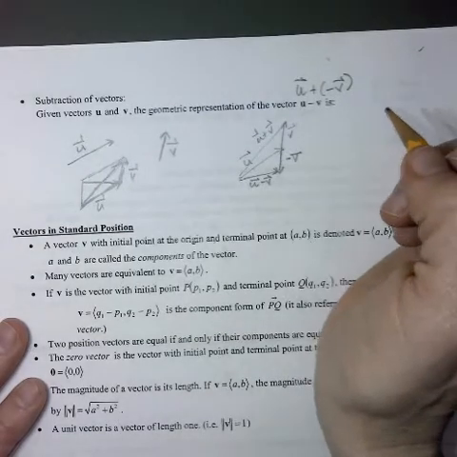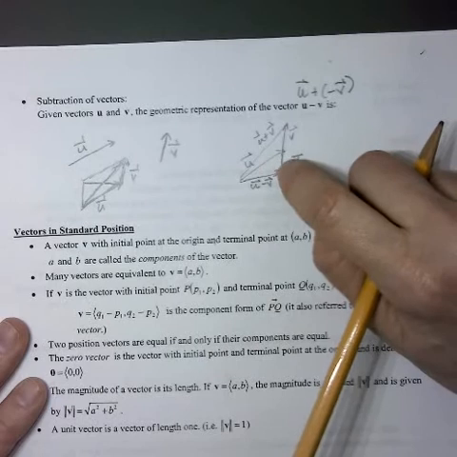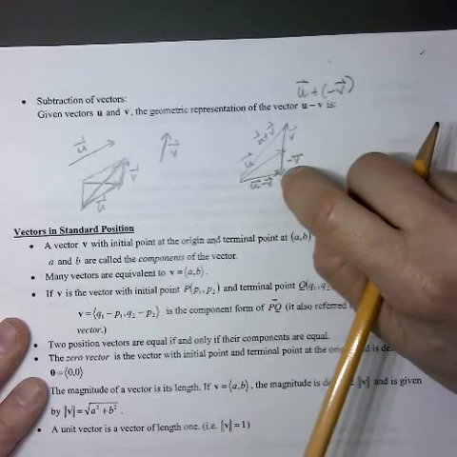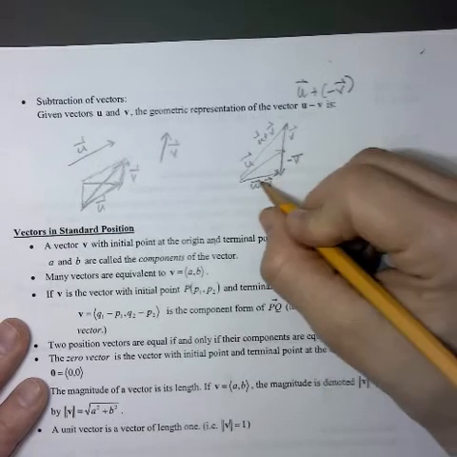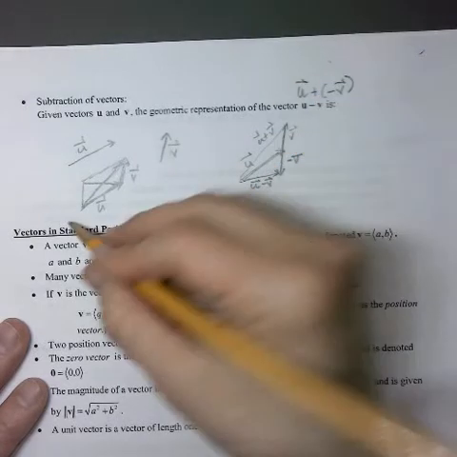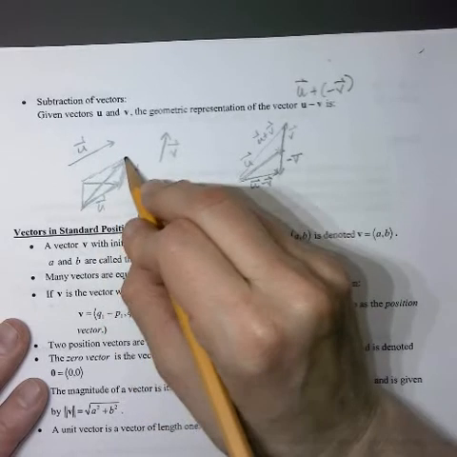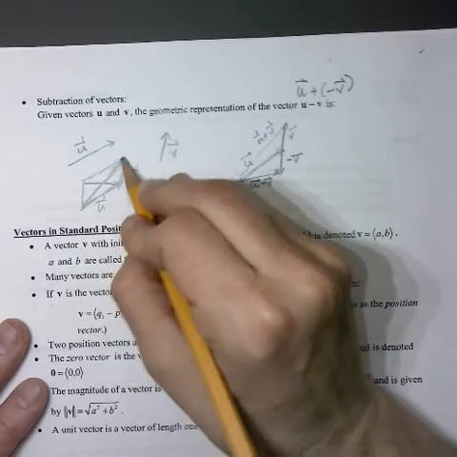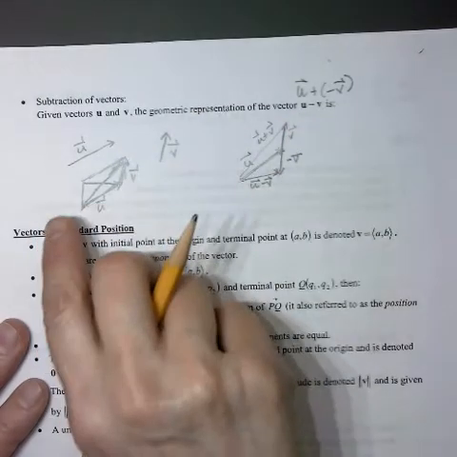Whoa, how come that looks so far off? Wait, what if I do u, v? Well, this would be better. I should have drawn this out probably in the plane. It would look better. So here's u plus v, and then u.